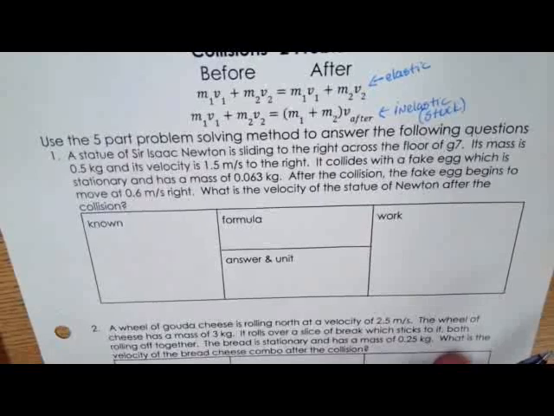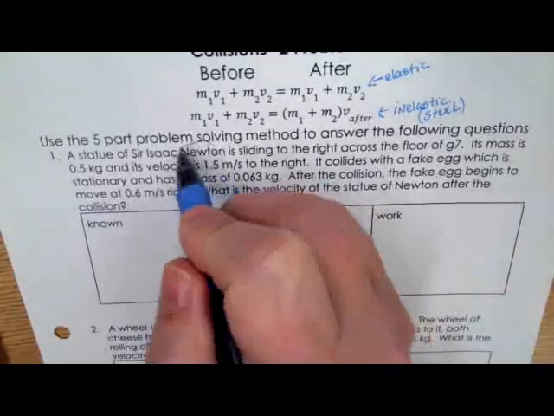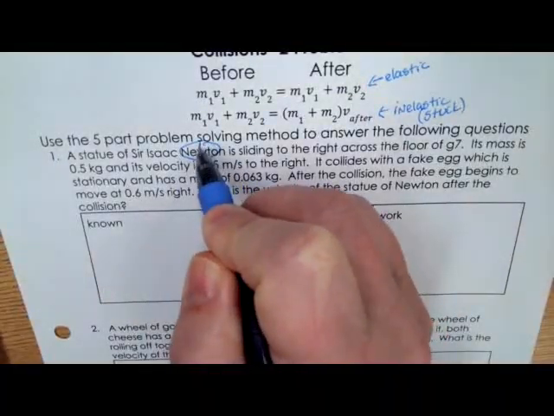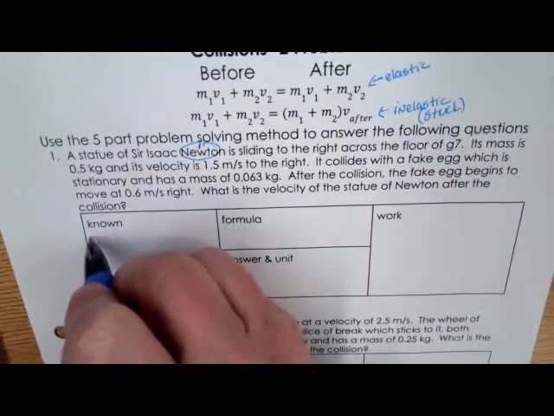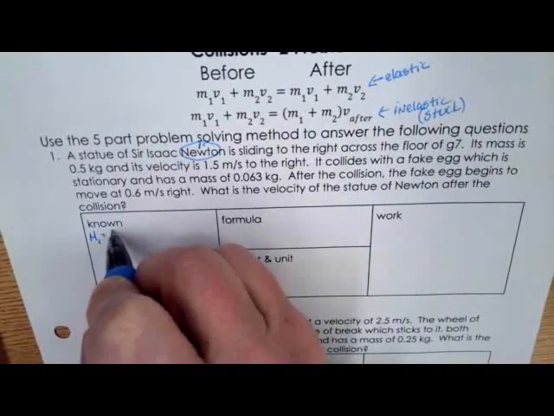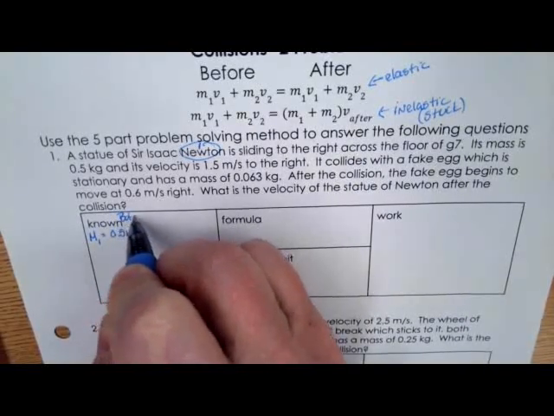Okay, so we have a statue of Sir Isaac Newton sliding to the right across the floor in G7. I'm going to make Sir Isaac Newton object number 1. Newton's mass is 0.5 kilograms. This is the before side.